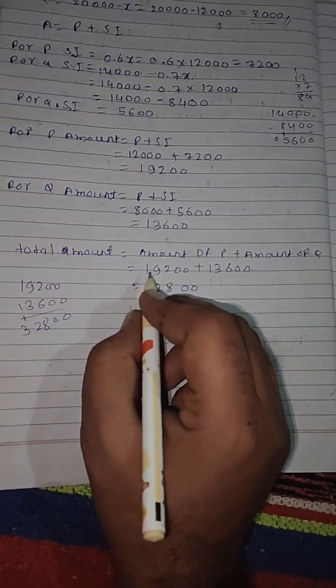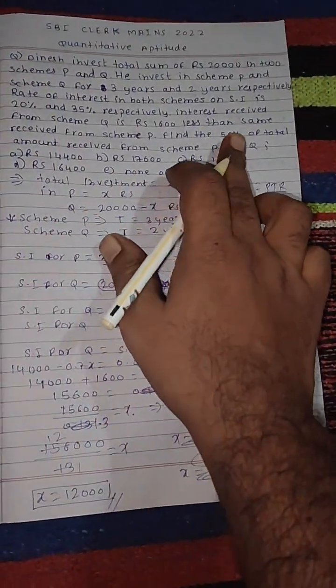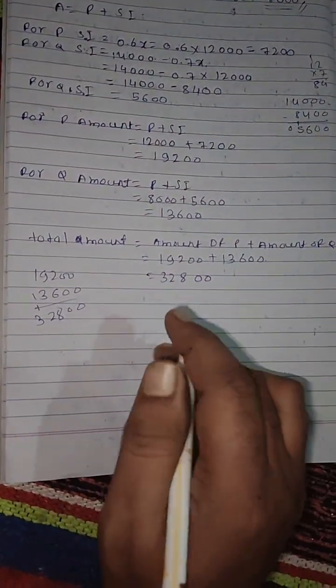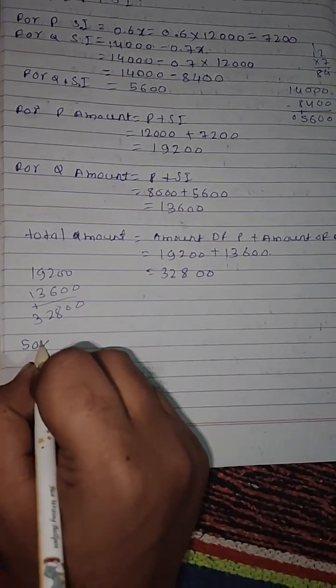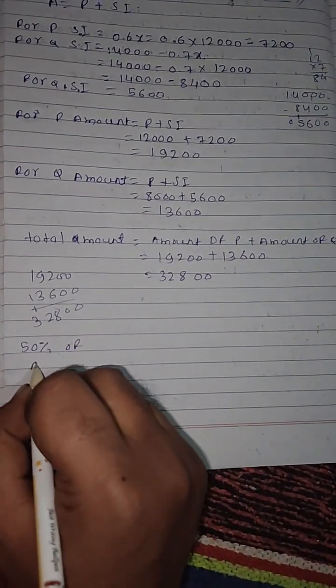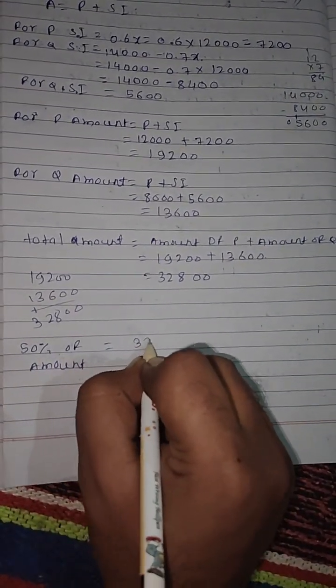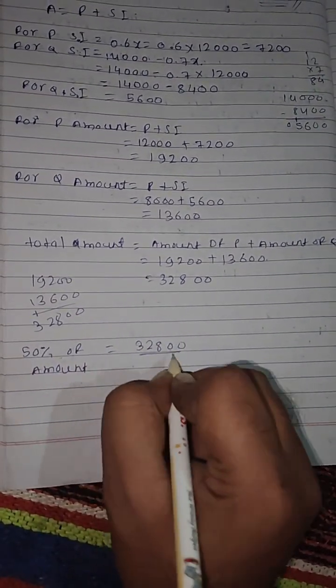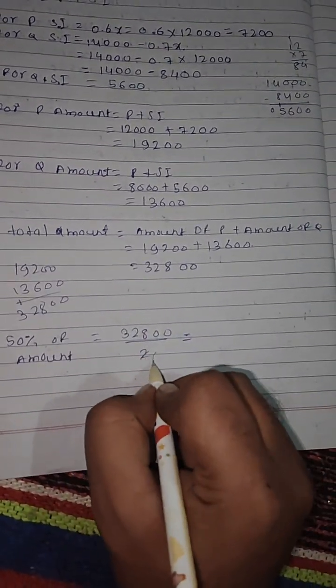This is the total amount from the schemes. But in the question they have asked for 50%. 50% means half of this amount. So 32,800 divided by 2.